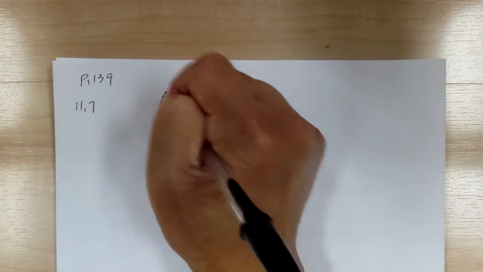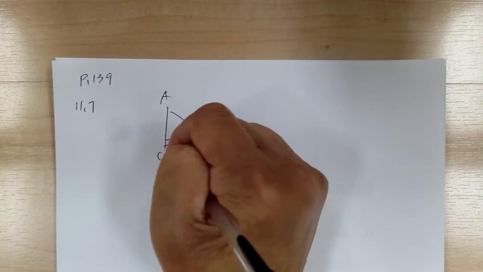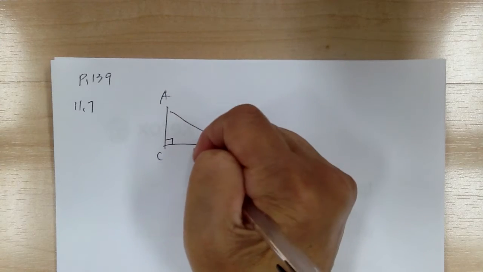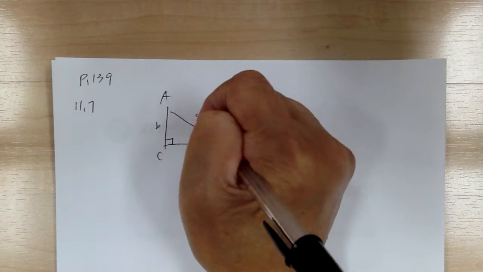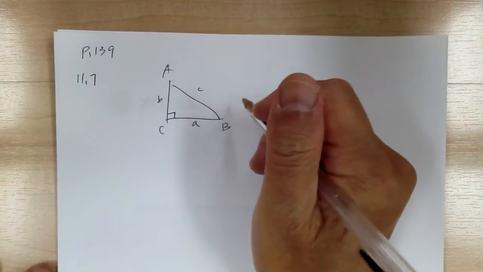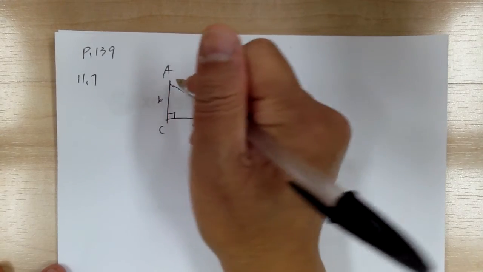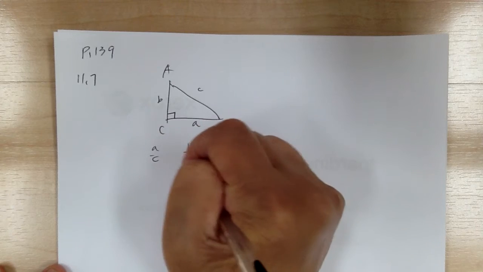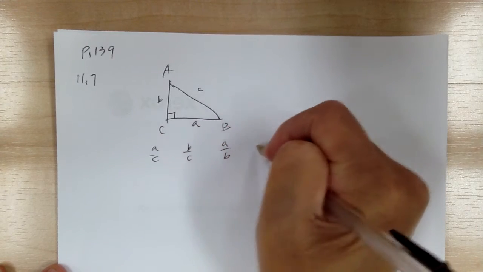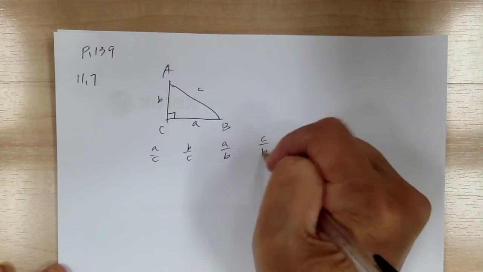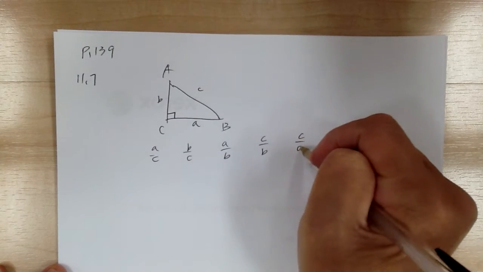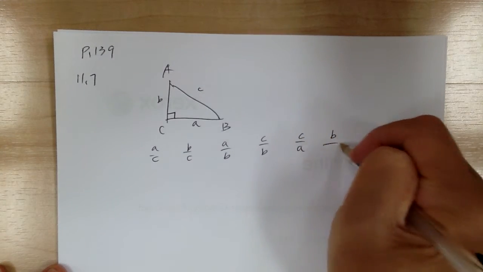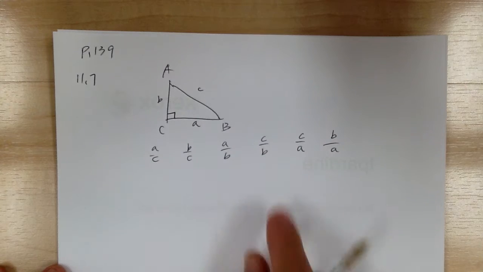So if I have triangle ABC with a right angle at C, with sides small a, small b, small c, you're going to have 6 different ratios of combinations. You have A over C, then B over C, A over B, and then C over B, C over A, and B over A. So you have 6 different combinations.